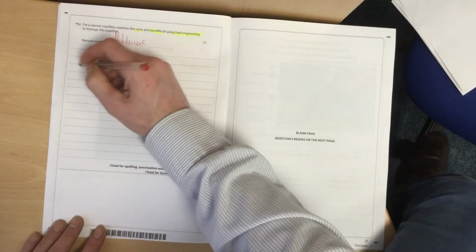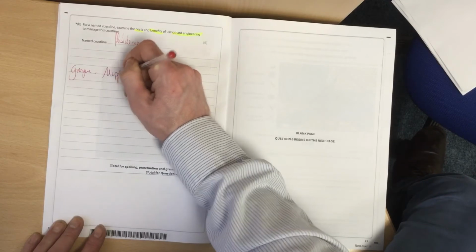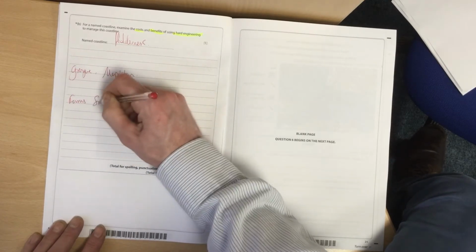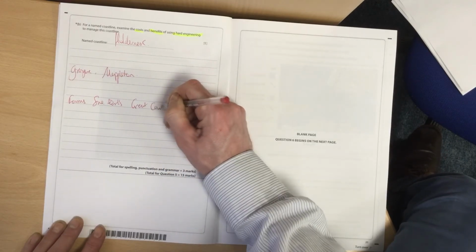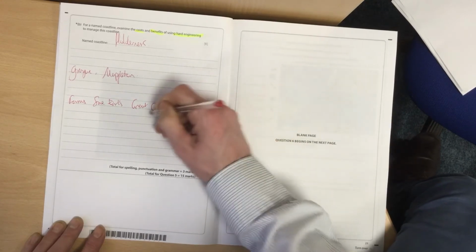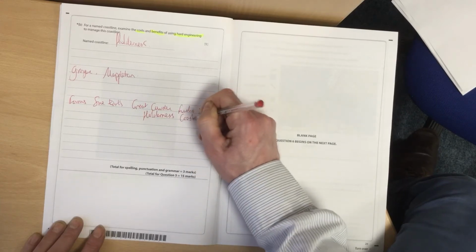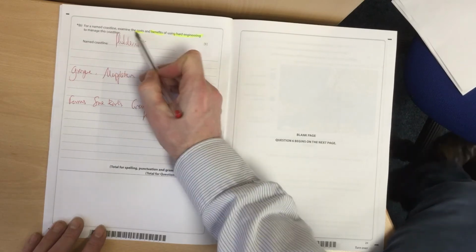And the obvious place to talk about is the groin at Mappleton, and that has knock-on effects for the farms, such as Sewell's Farm, and that's at Great Cowden, and that's further south on the Holderness coast. So with these ones, it's very important that you get the case study names in and that you know where they are. So for a named coastline, explain the costs and the benefits.